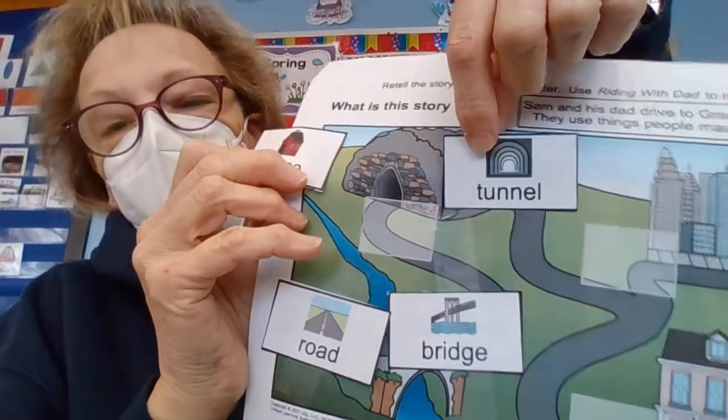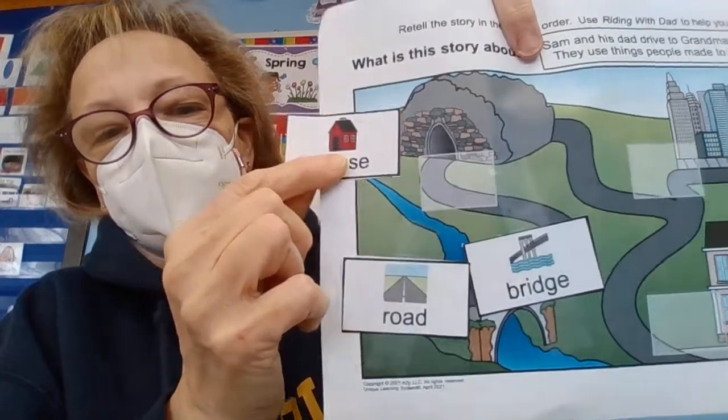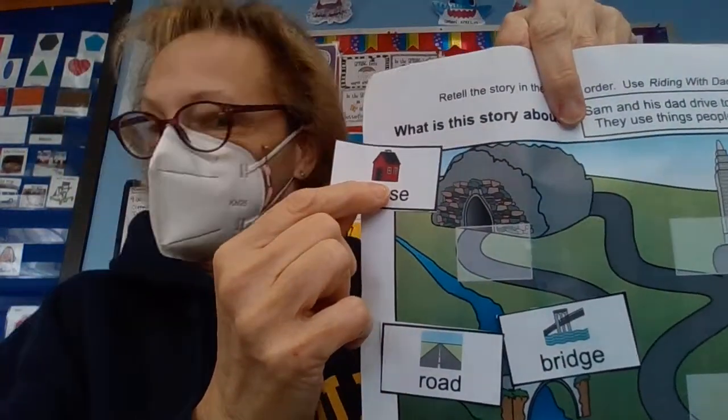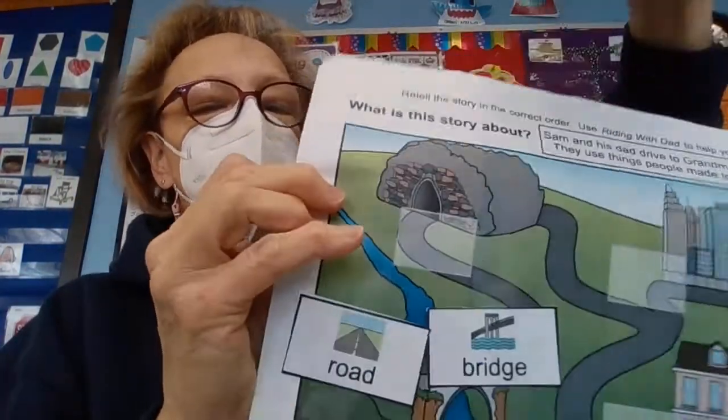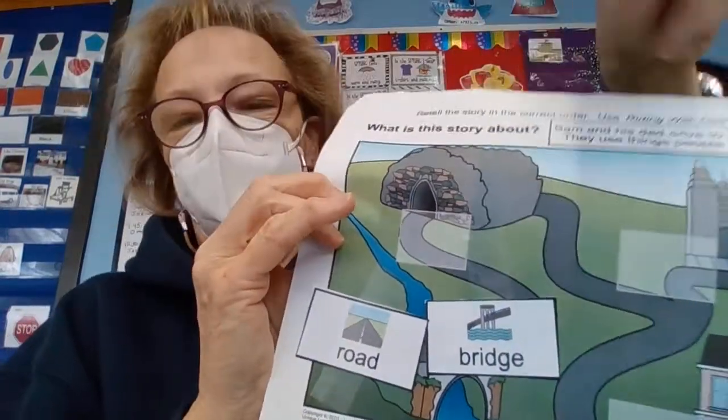If you can see Miss Julie, she's shaking her head. Which one is the right one? When I showed this one, did they drive through a house? She's going. And then I showed this one, did they drive through a tunnel? And she's doing this. So which one means yes? This or this? Do you remember when we do yes and no?